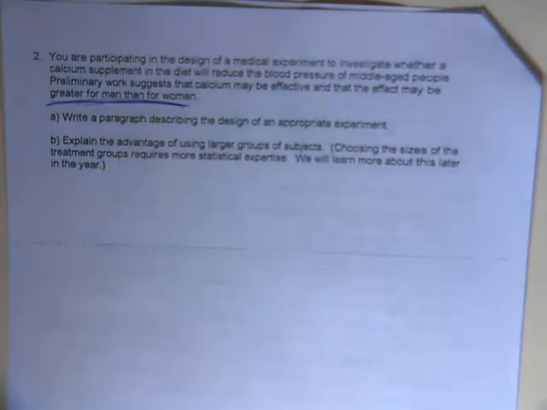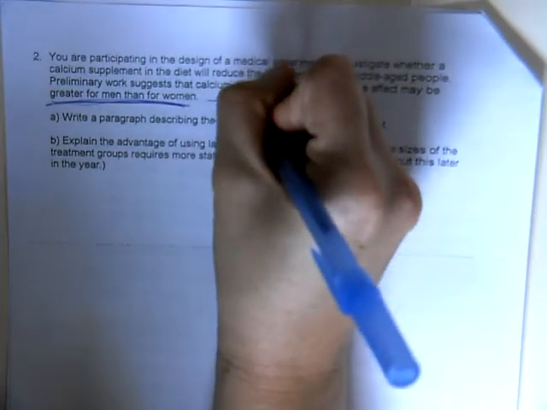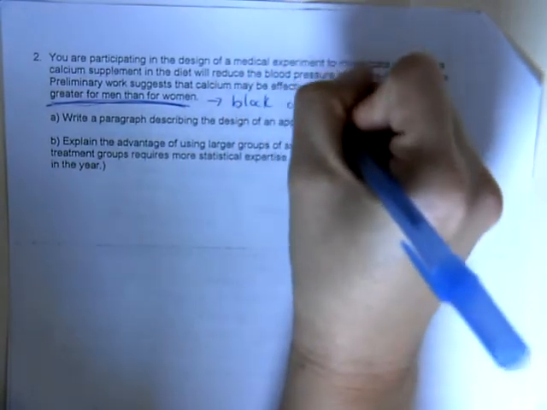So the second one that we're going to do is we're going to look at: you are participating in the design of a medical experiment to investigate whether a calcium supplement in the diet will reduce blood pressure of middle-aged people. Preliminary work suggests that calcium may be effective and that the effect may be greater for men than for women. So what we're going to do here is we're going to end up blocking on gender.